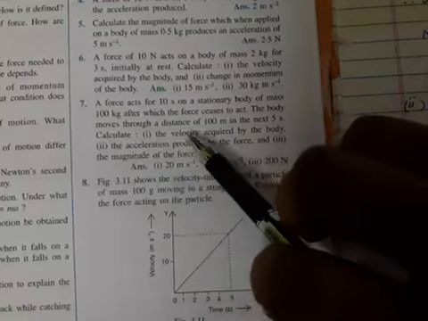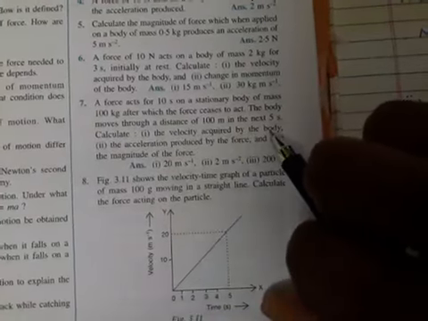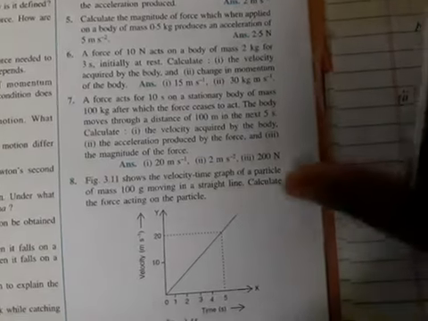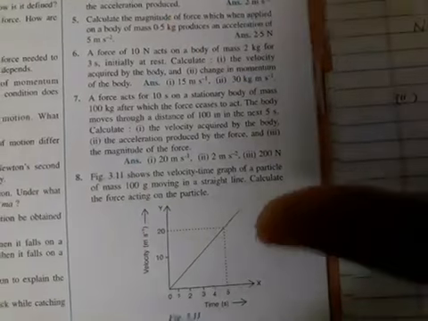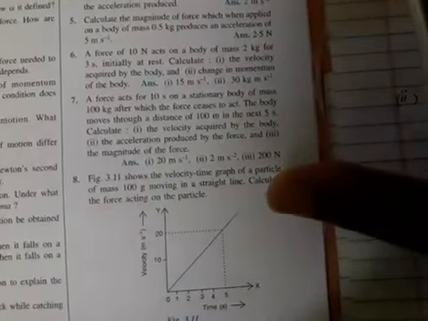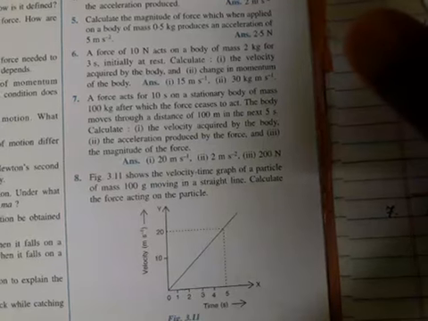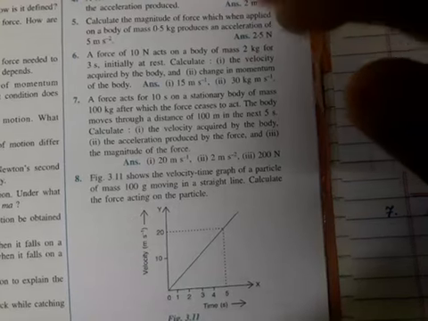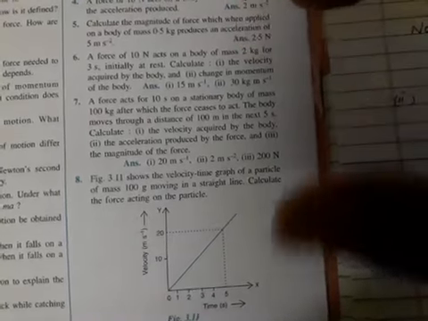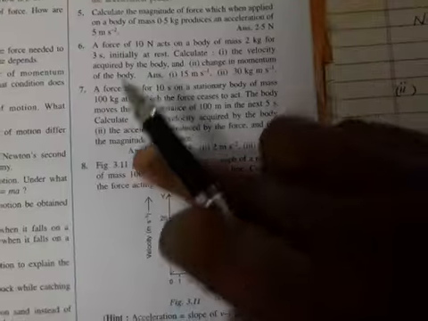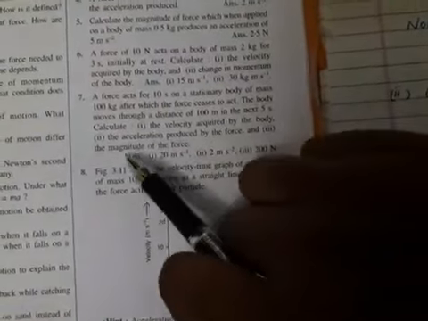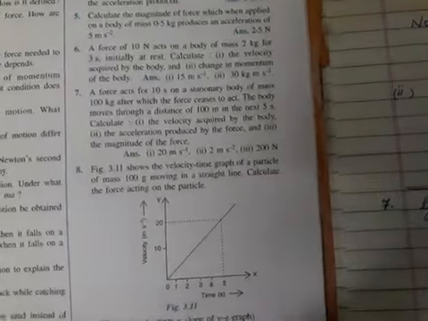Calculate the velocity acquired by the body, because the force is just applied and it is left. It is not a continuous force. It acts for 10 seconds and after that it ceases to act. But after it is applied for 10 seconds, what happened? The body started moving 100 meter in the next 5 seconds. So we have to find out with what velocity it moved. So what is the velocity acquired by the body? And next is the acceleration produced by this force. And what is the magnitude of the force? So let us do that.